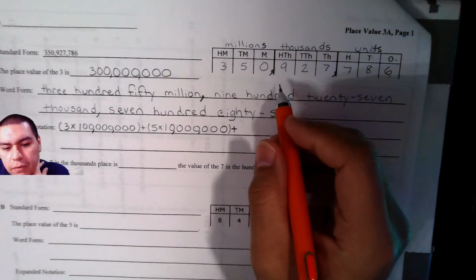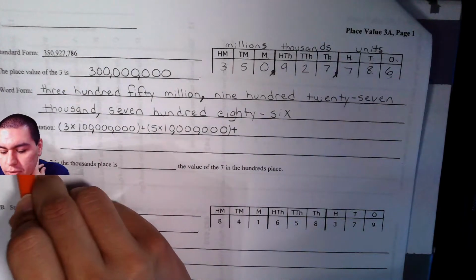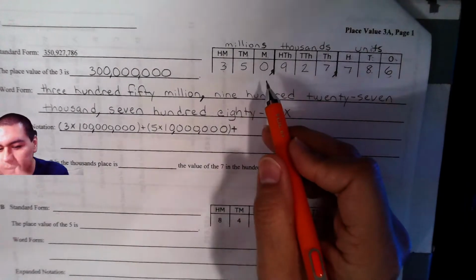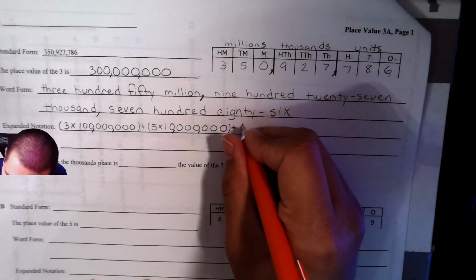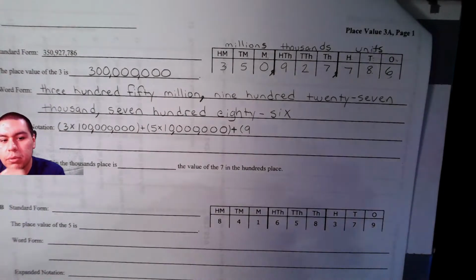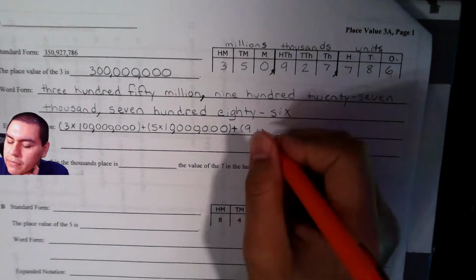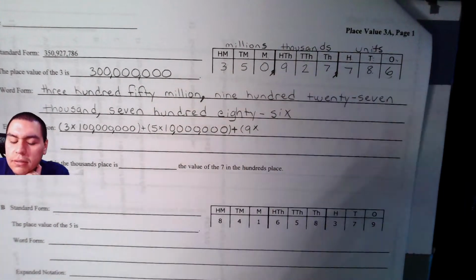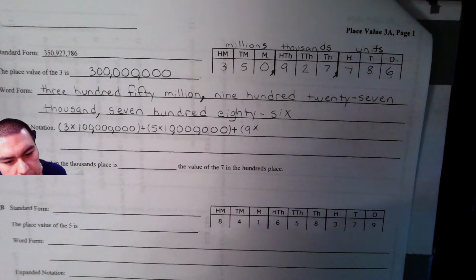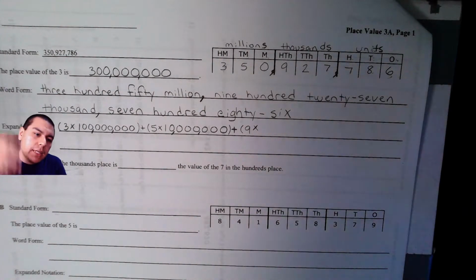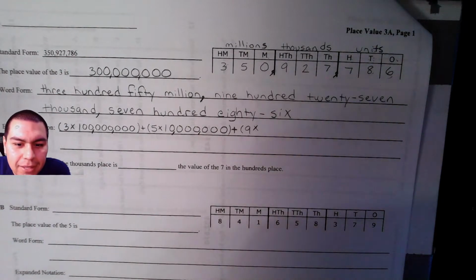The 9. Perfect. Remember, every time we do expanded notation or expanded form, we skip zeros. So I don't have to do anything with the 0. I just do the 9. Awesome job. Jada, what place value is that 9 in? Because it's not a regular everyday 9. What place value? 100,000. Jada, take your hand. Kiss your brain. That was fantastic. The 9 is in the 100,000s.